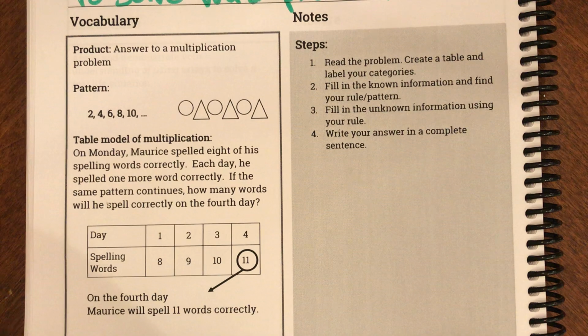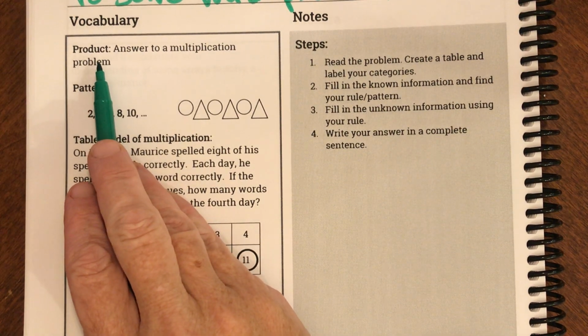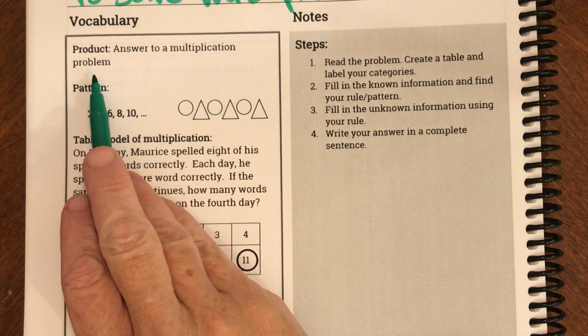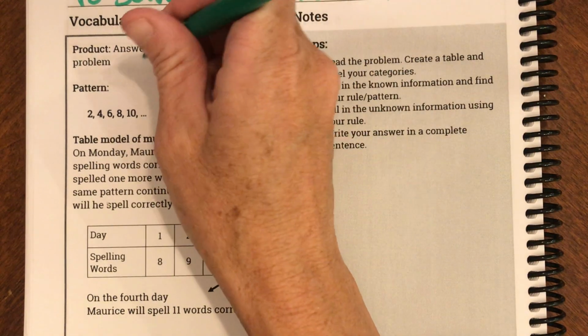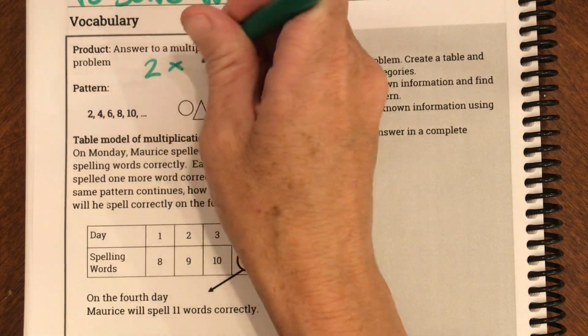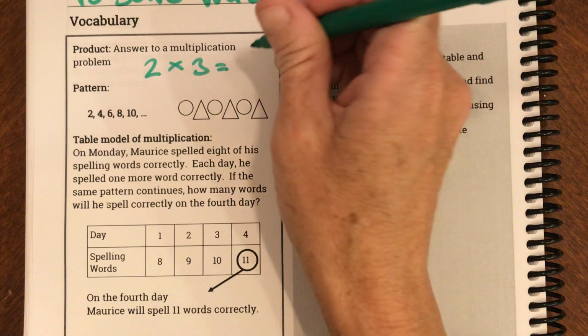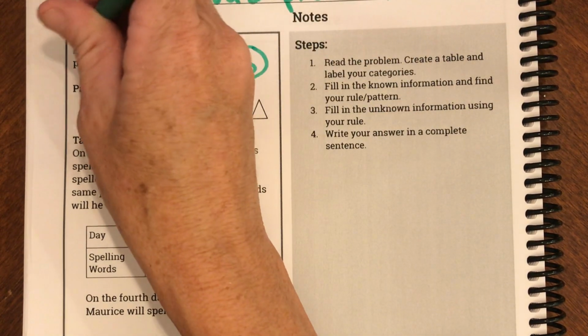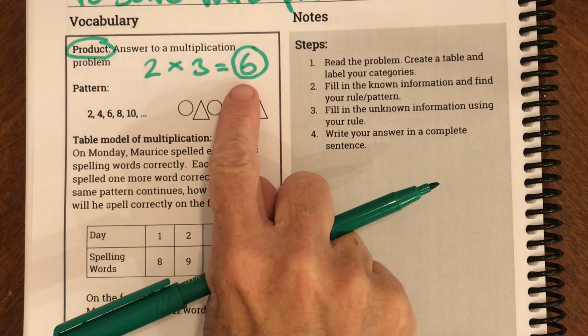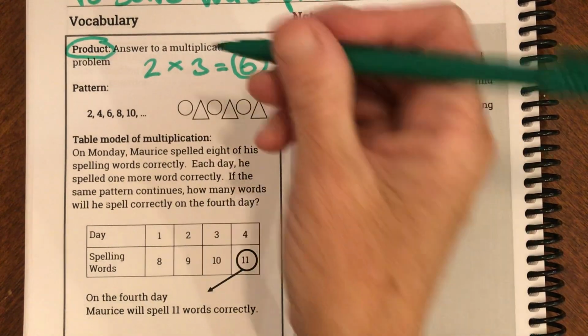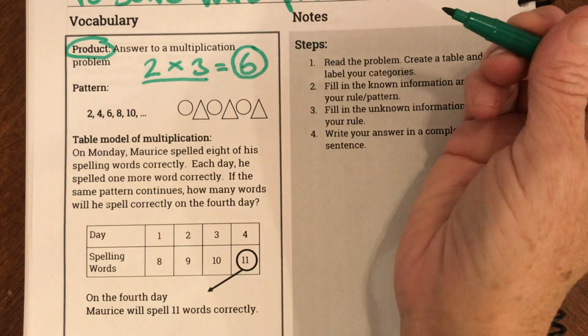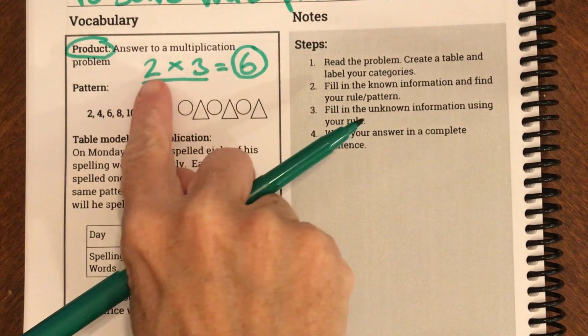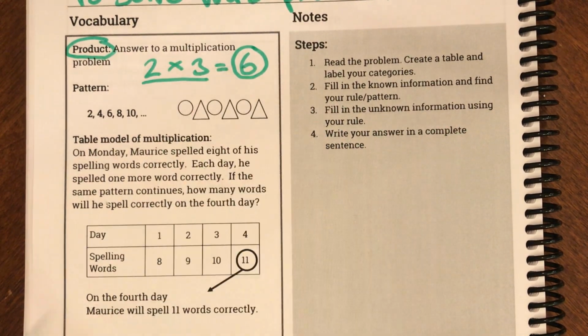So let's look at our vocabulary. It says a product is an answer to a multiplication problem. So if we had 2 times 3, our product would be 6. That's our product. Our product is our answer to a multiplication problem. These two numbers are called our factors, and this is our product.